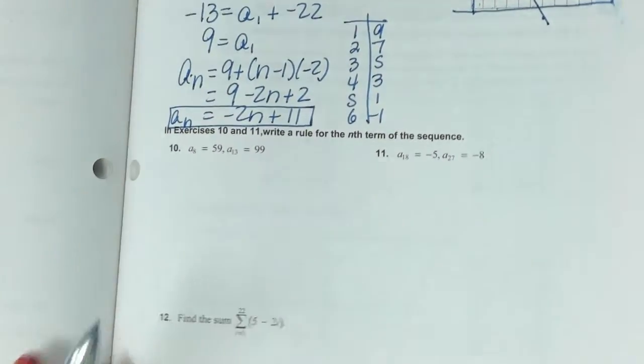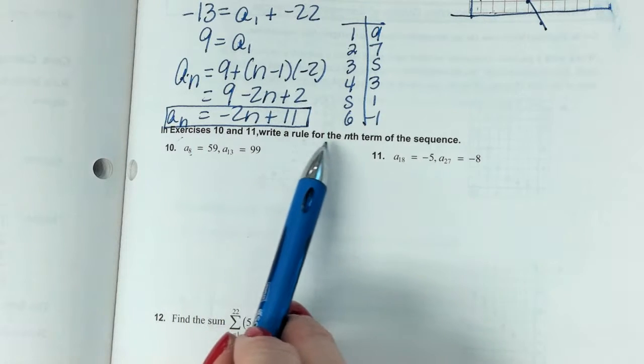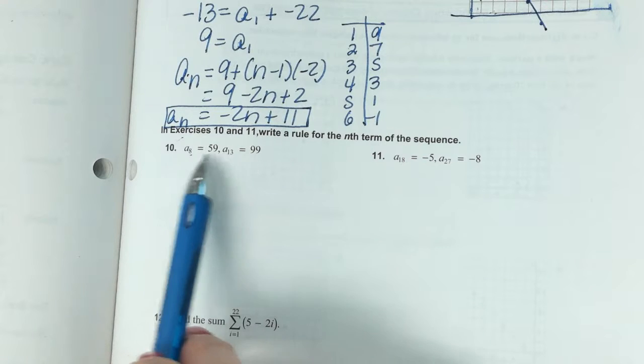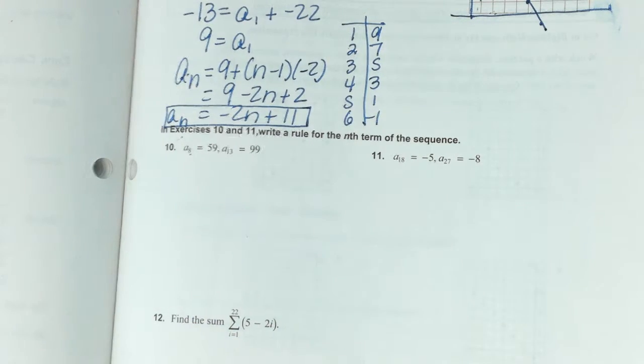All right, so this is going to be similar. It says in exercises 10 and 11, write a rule for the nth term of the sequence. They tell us our 8th term and our 13th term. Can you think of how we can find d? Since it's going to be constant, we can subtract 99 minus 59.